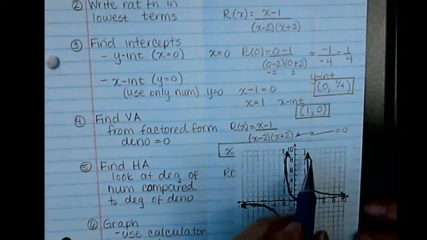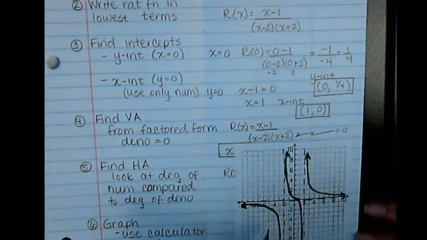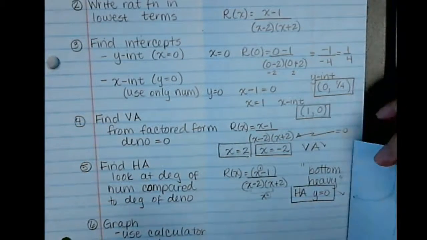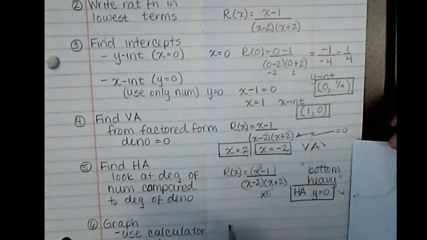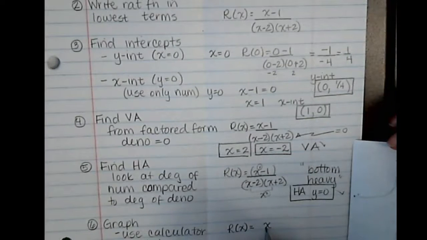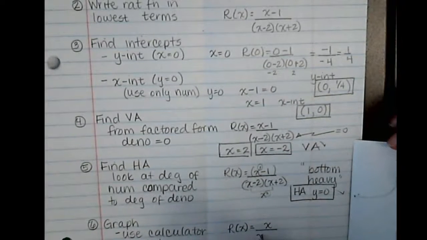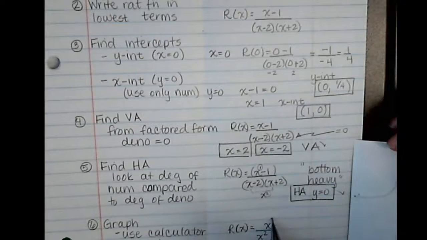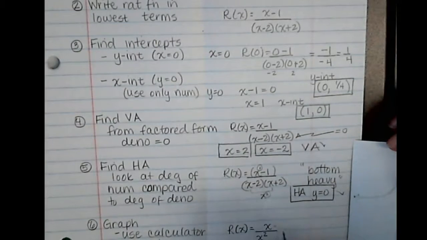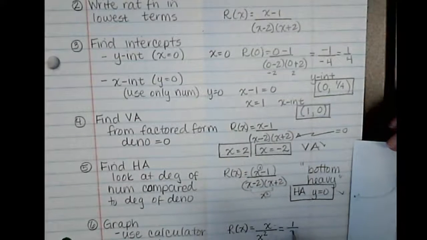The question was, how do we know what it looks like at the ends? So at the ends, what we're going to find is look at our long run behavior. So take a look at r of x one more time, and this time let's just look at our x at the top and our x squared. And notice I left off the -1 and the -4. I'm just looking at these two. If I do that and I look at the reduced form, it looks like 1 over x.